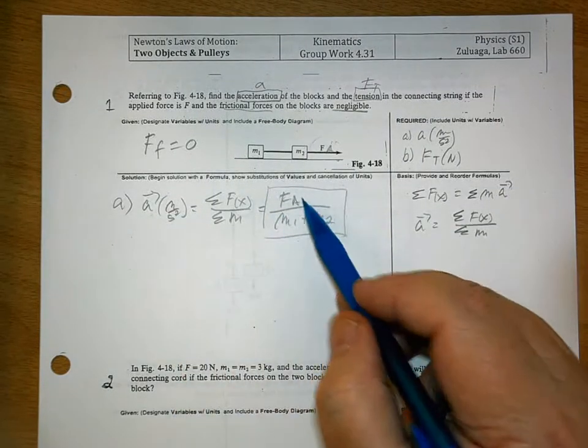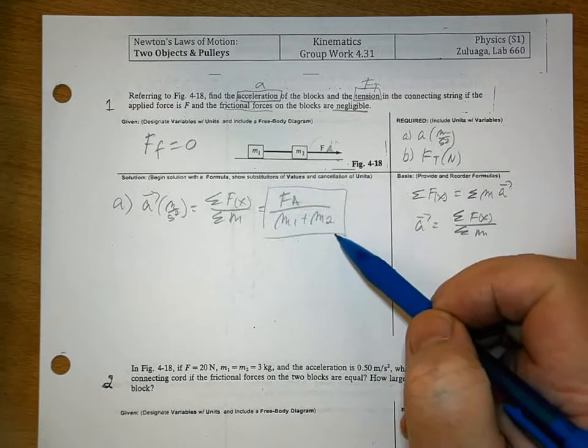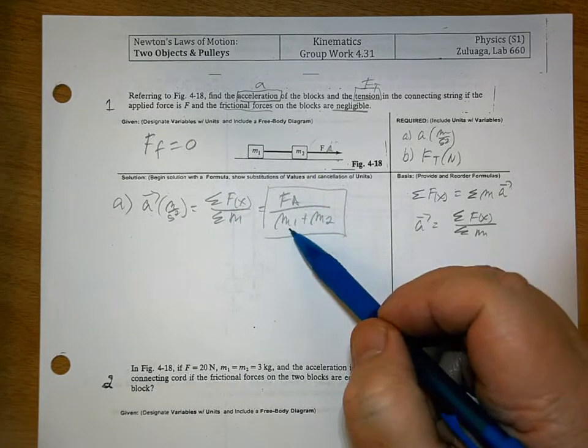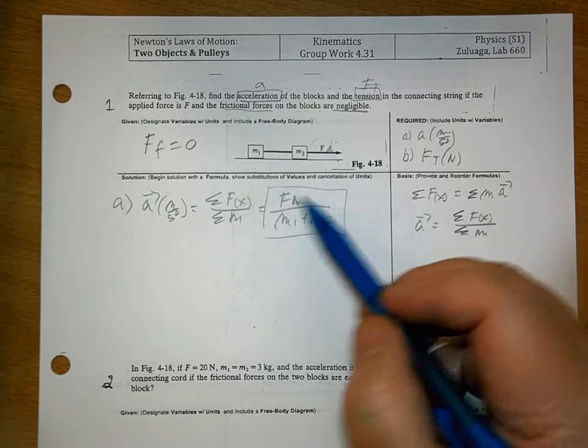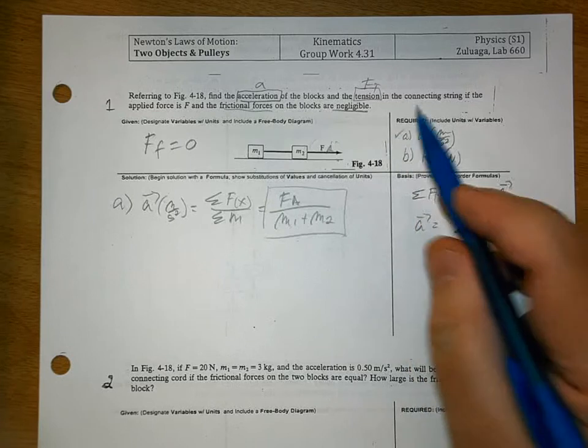Your acceleration, these are the ones that are given. Even though there's no numeric value, if you were given m1 and m2 and Fa, then you could solve for the acceleration. Okay? So, check.